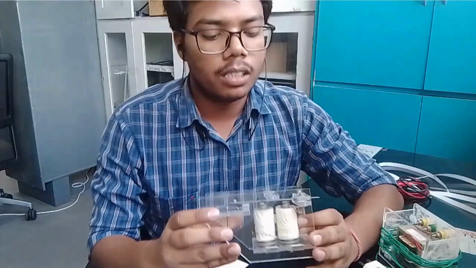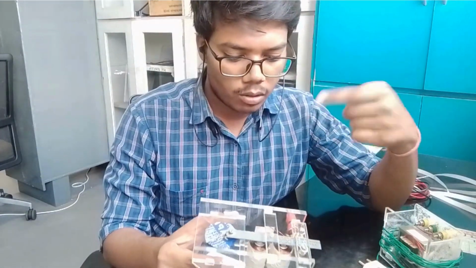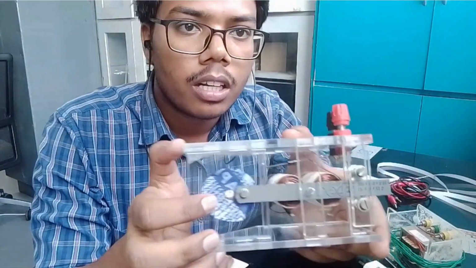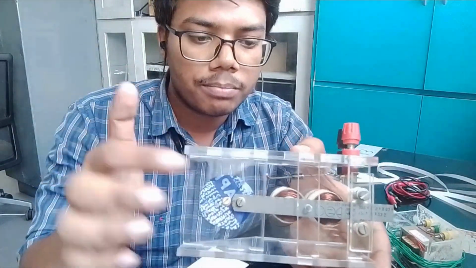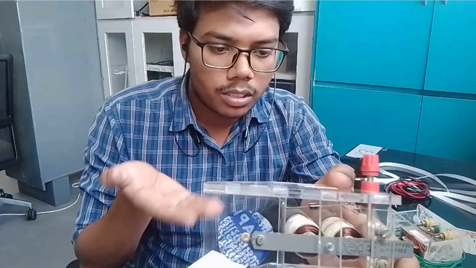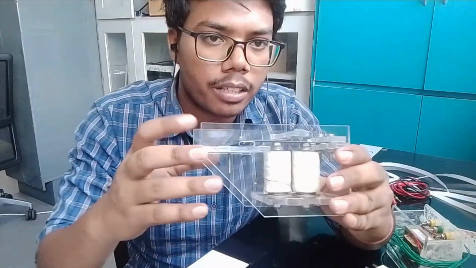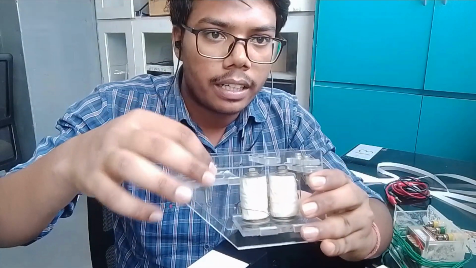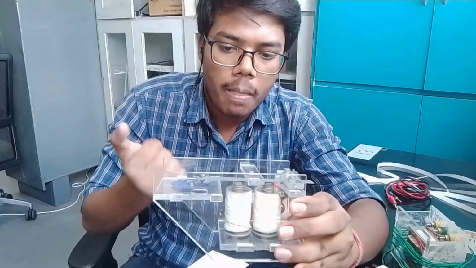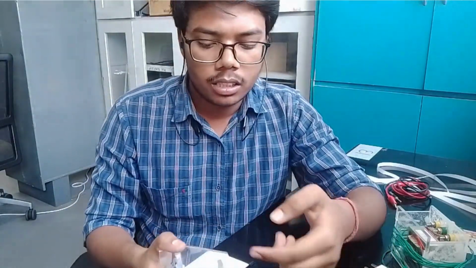The major part is these two solenoids. We have to make a solenoid with a large number of turns, copper wire turns obviously, so that it can produce enough magnetic field to attract this rigid plate.